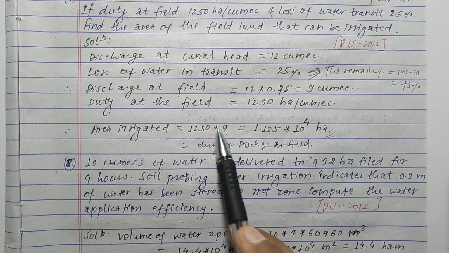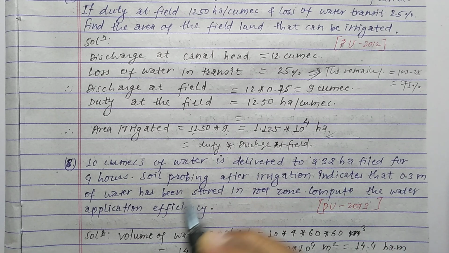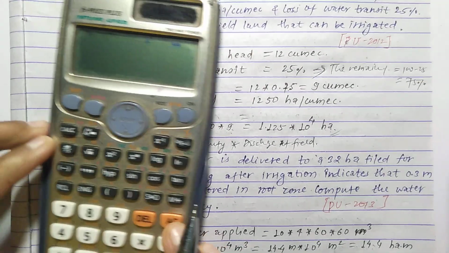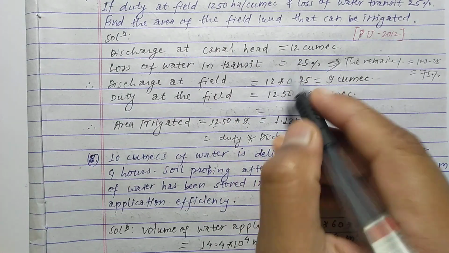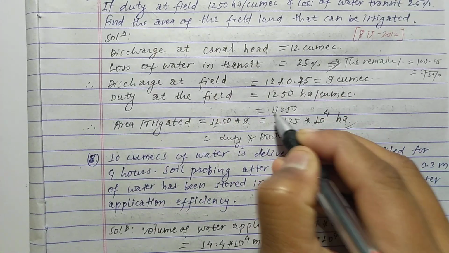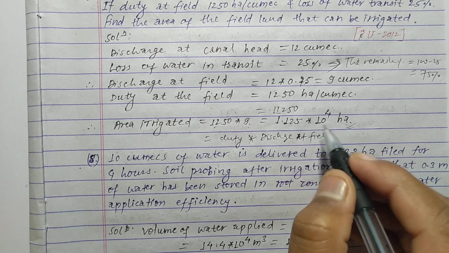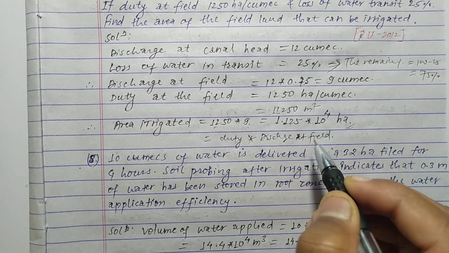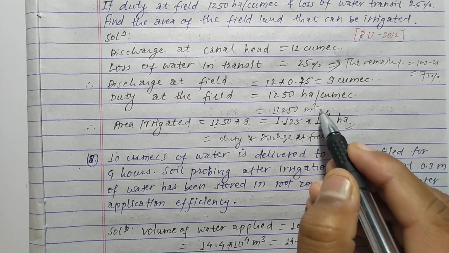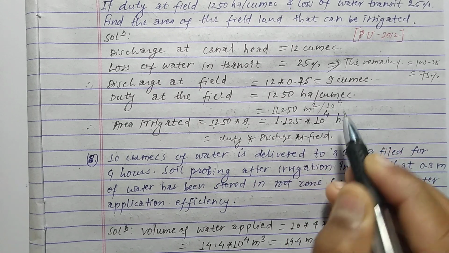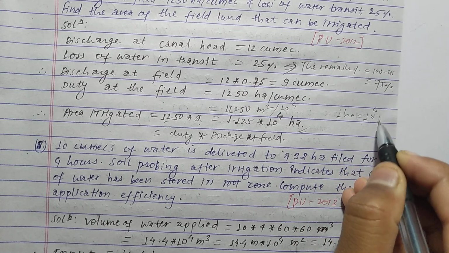And I have to say one thing here. After multiplying this value, we can get 1250 into 9, then we get 11250. But you can see this is not in hectare, this is in meter square. For converting this value into hectare, we have to divide by 10 to the power 4. As we know, 1 hectare equals 10 to the power 4 meter square.